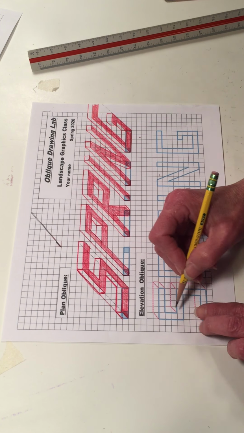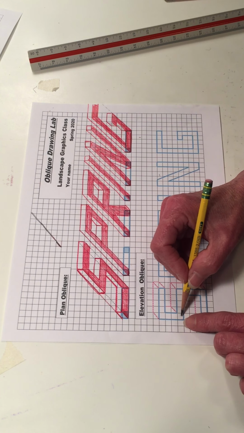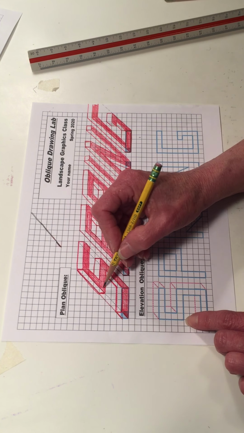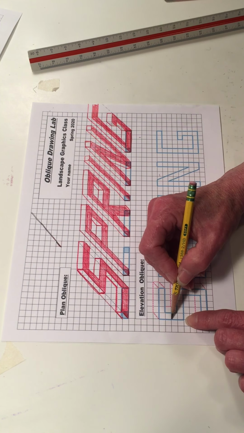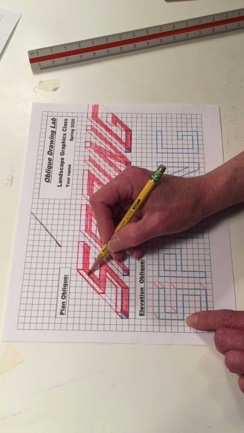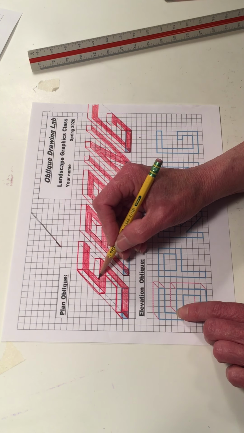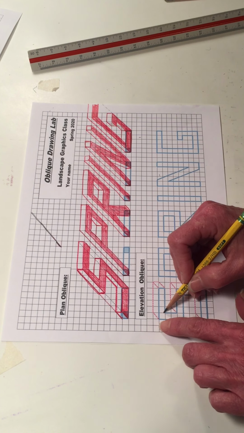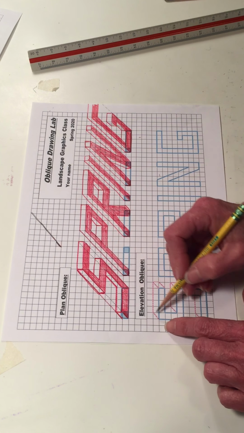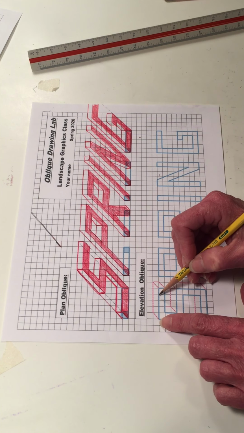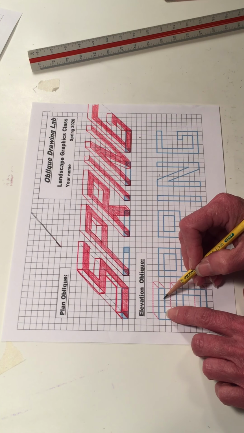And when you want to be able to expose the height of this S, you're going to be using the diagonal. So at this point here, we're going to go 1, 2, 3, 4, and on the inside, 1, 2, and then you can come across with the S. The top piece here is 1, 2, 3, 4, 5, and the bottom is 1, 2, 3, 4.